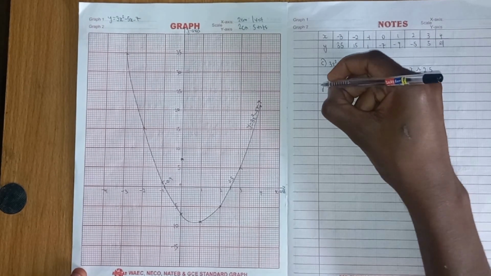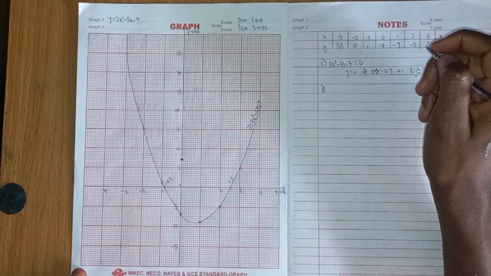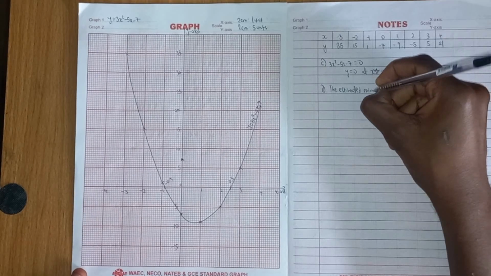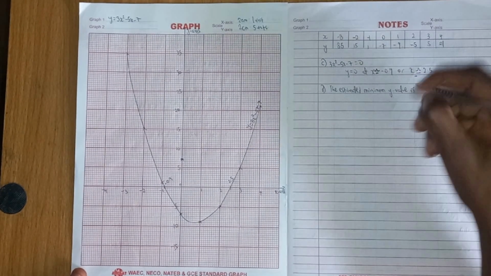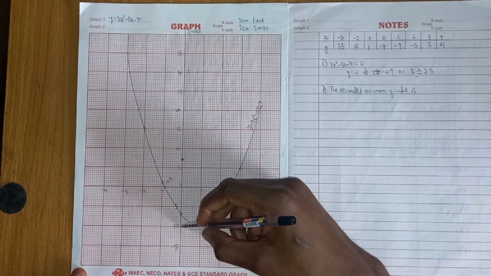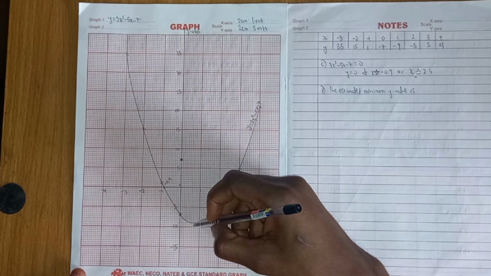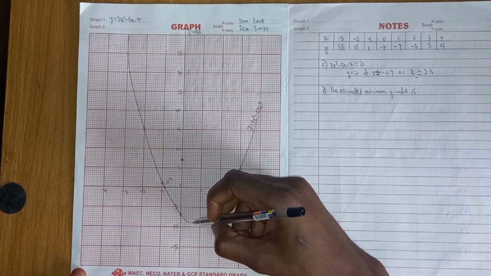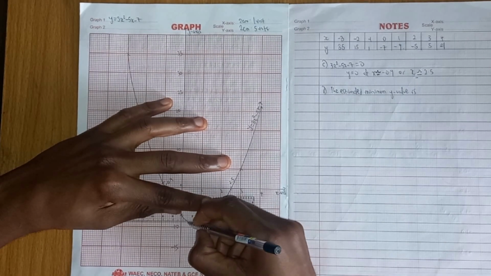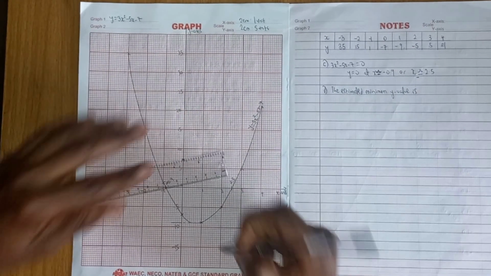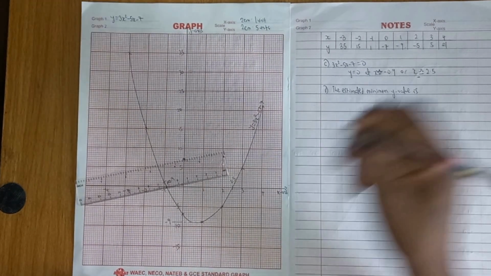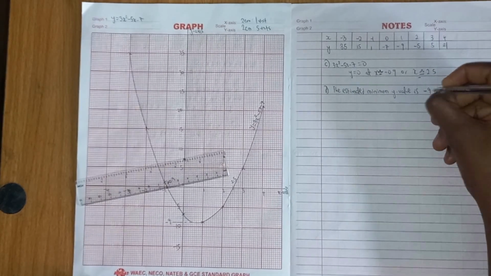Part D now says that we should find the estimated minimum point of the y value, right? So the estimated minimum y value is, let's look at this point. This is the curve, right? If you look at this place here, if this is minus 10, this would be minus 9.5, this would be minus 9. So if I want to estimate it, my own estimate is minus 9. Your own might be something different, but there is also a limit that they're looking at. I'm sure all of us will fall within that limit. So this will be minus 9.0, right?